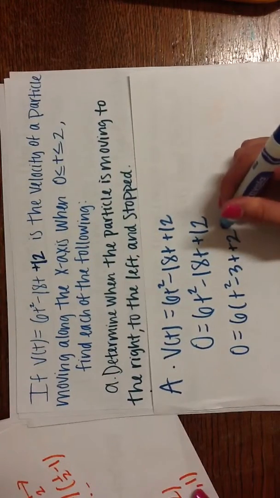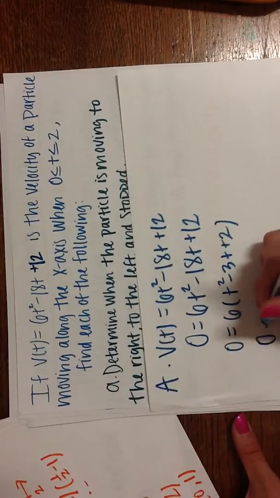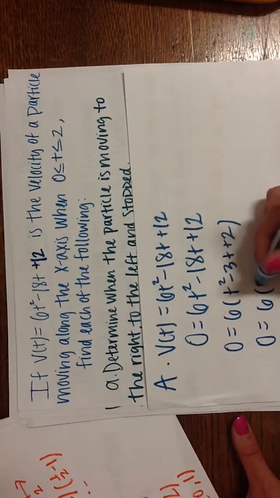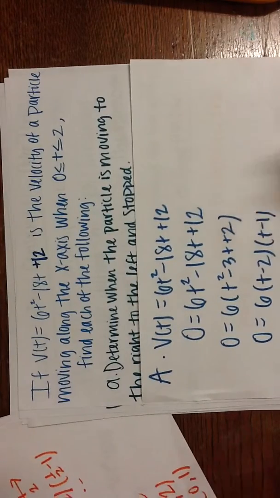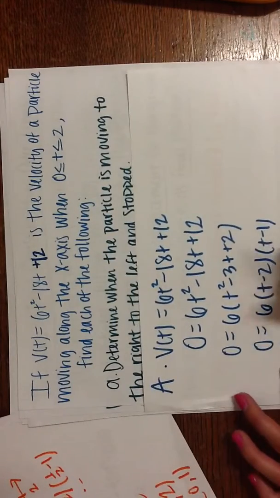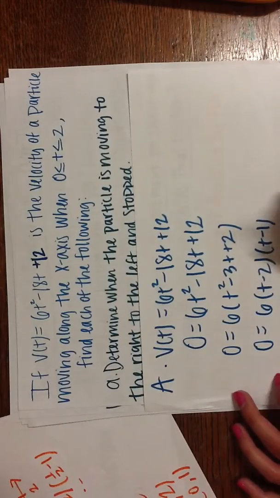And you should be doing this along as well with me. 6 times t minus 2 times t minus 1. And by setting these equal to 0, we can find that velocity equals 0 when t equals 2 and when t equals 1.